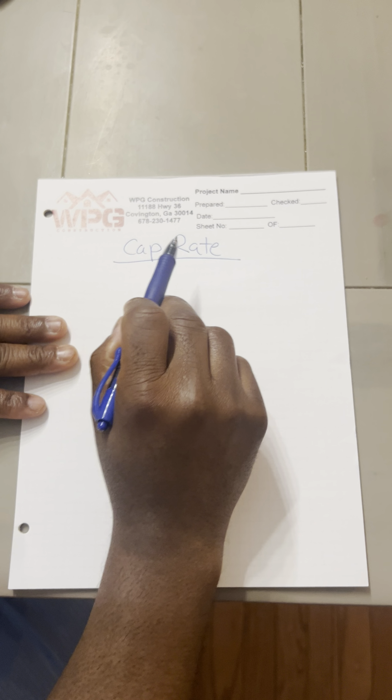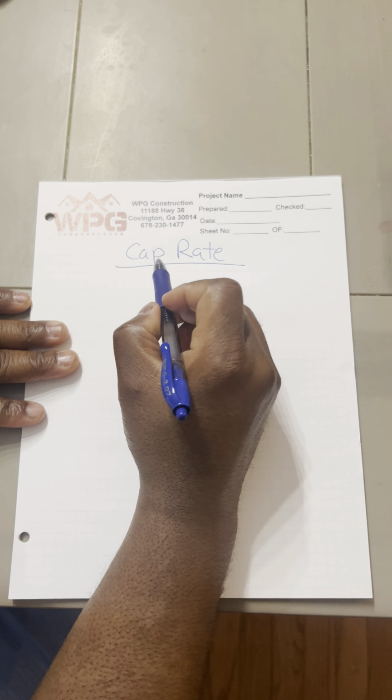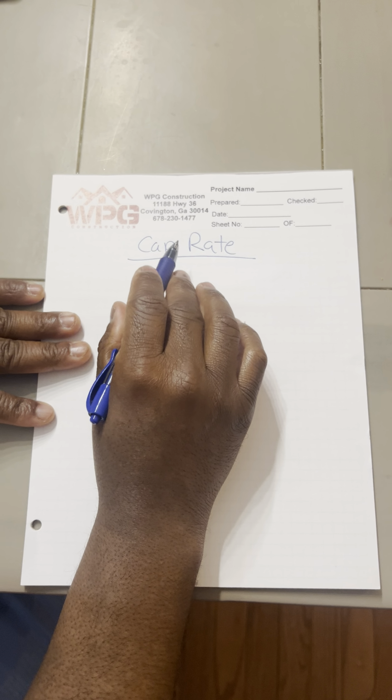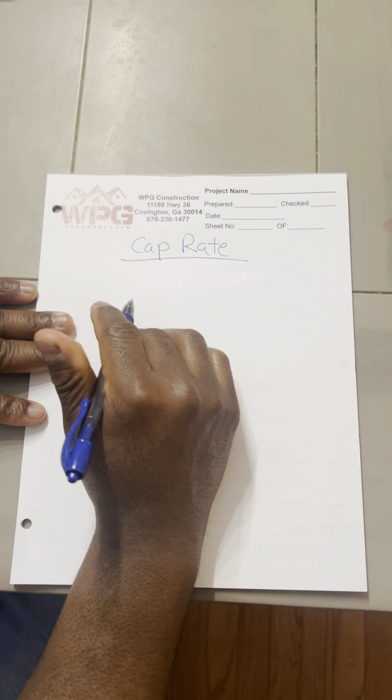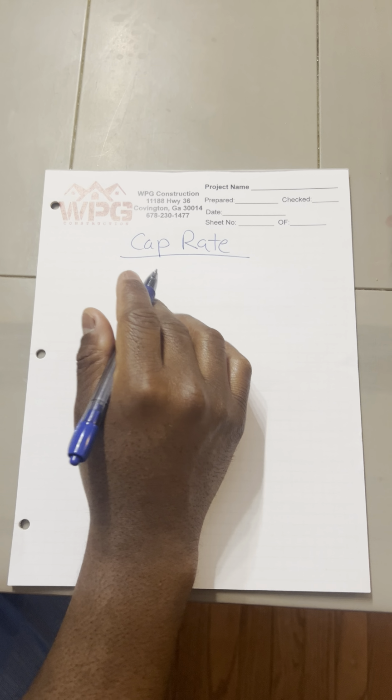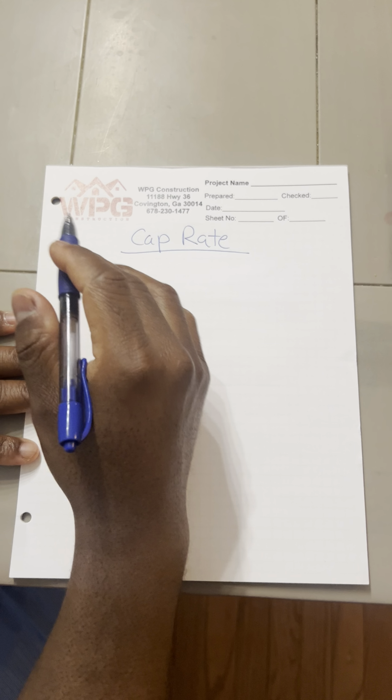All right, guys, today I am going to talk about cap rate, what it means. I'm going to break it down. A lot of you probably hear this term all the time. A lot of you know what it is. A lot of you may not know what it is. Today, I'm going to break it down and explain to you what exactly it is.